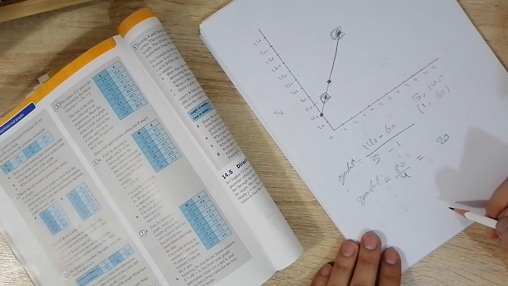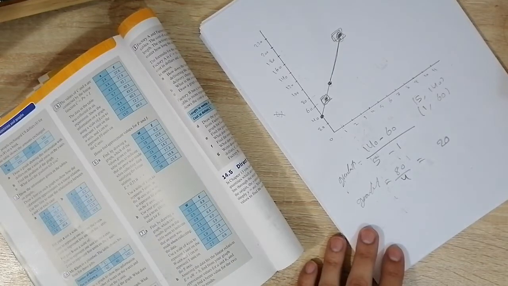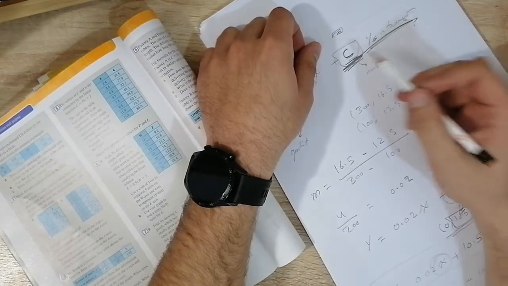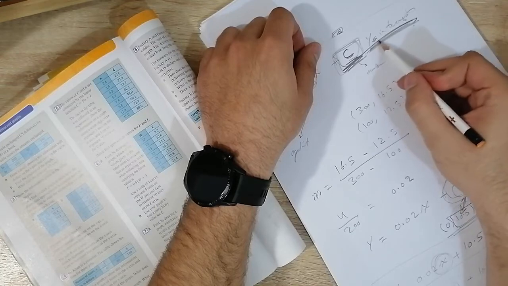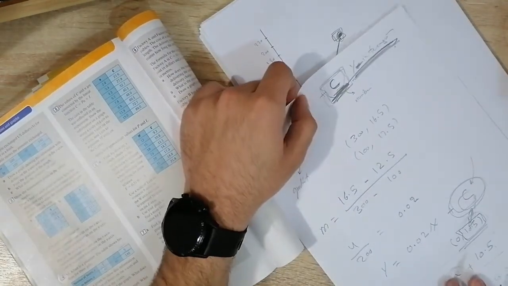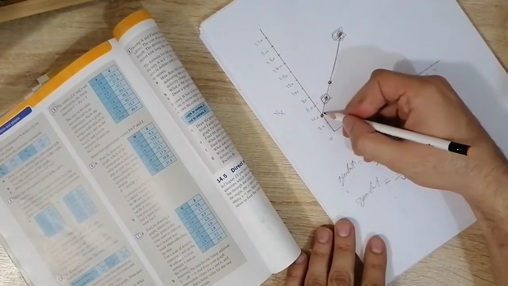Now for question C, find the y-intercept of the graph. By the way guys, C is the same as y-intercept. So when I ask you to find C, it means find the y-intercept, or if the question tells you to find the y-intercept, it means find C. I explained how we can find C by making x is 0.